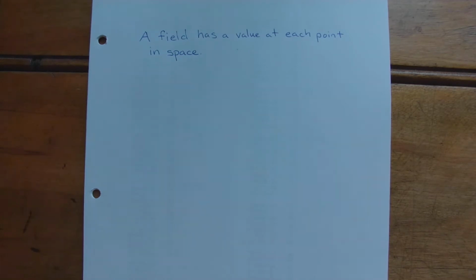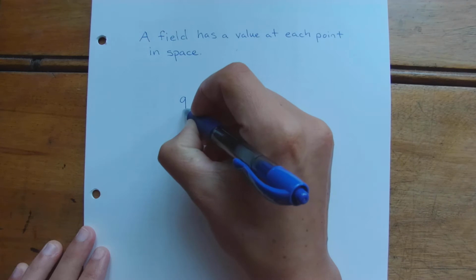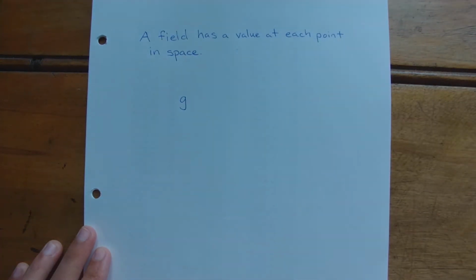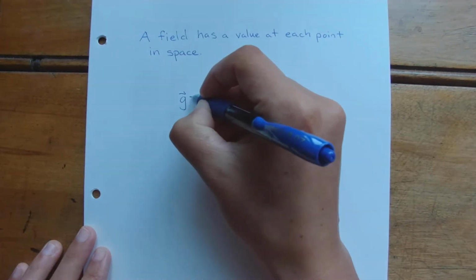We are going to be looking at vector fields in this class. And one example of a vector field is the gravitational field. The gravitational field is represented by the little g, which you are familiar with from a previous physics course. But now we're going to write it as a vector.